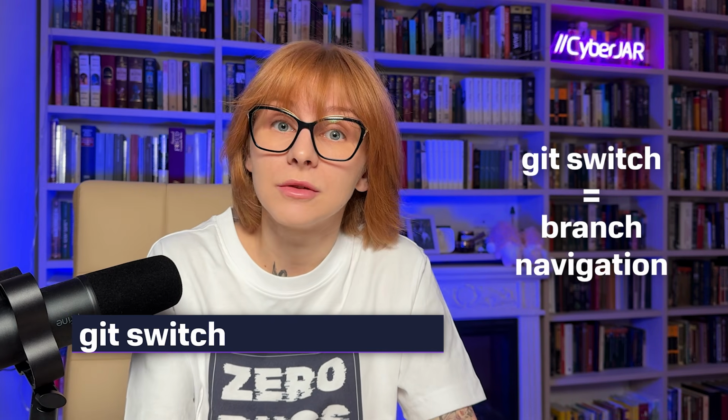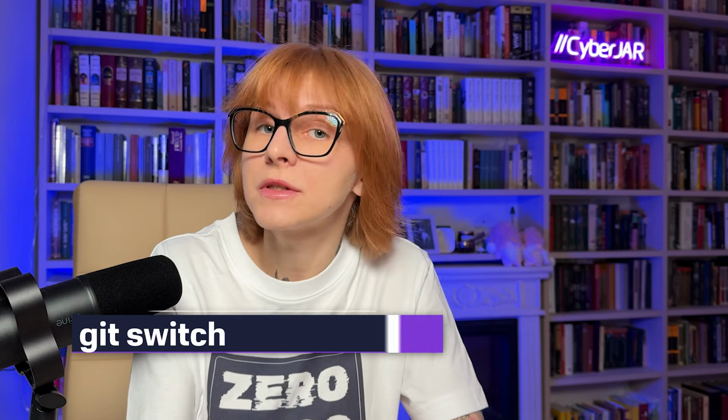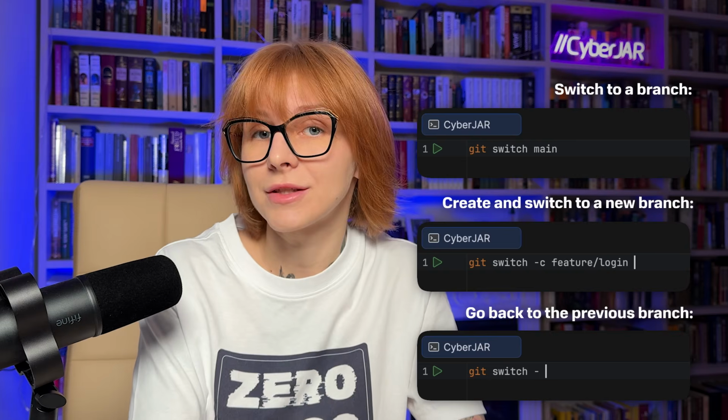Git switch is for switching branches. As simple as possible. It is a safer alternative to git checkout, which is actually overloaded with switching branches, file restoration, and commit checking. So use git switch for branch navigation without the risk of accidental data loss.